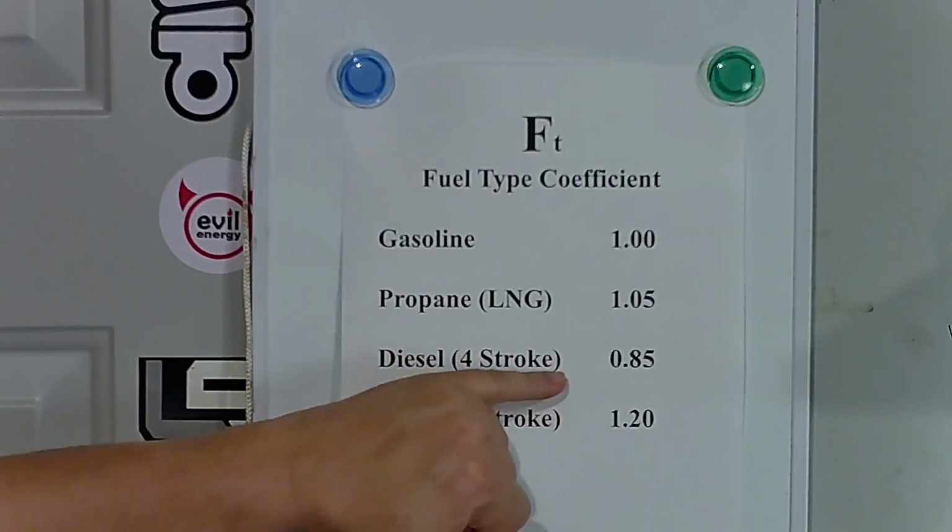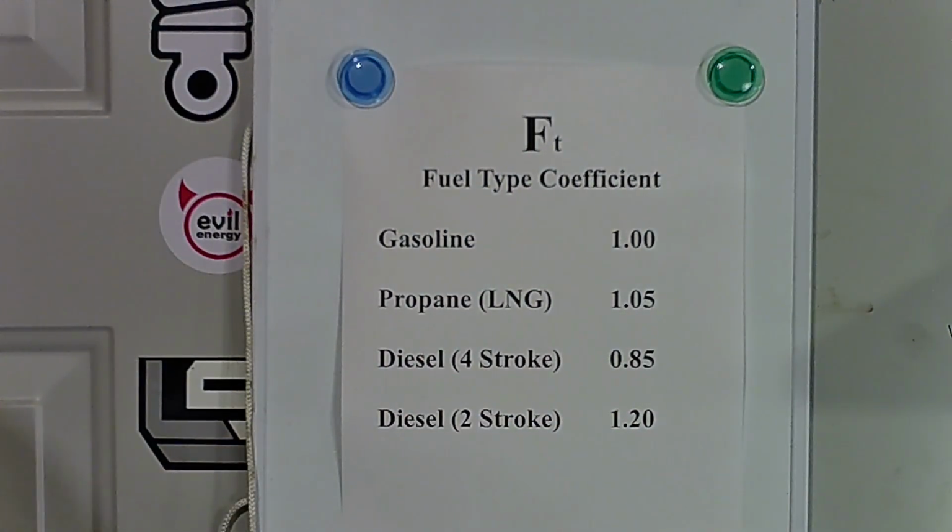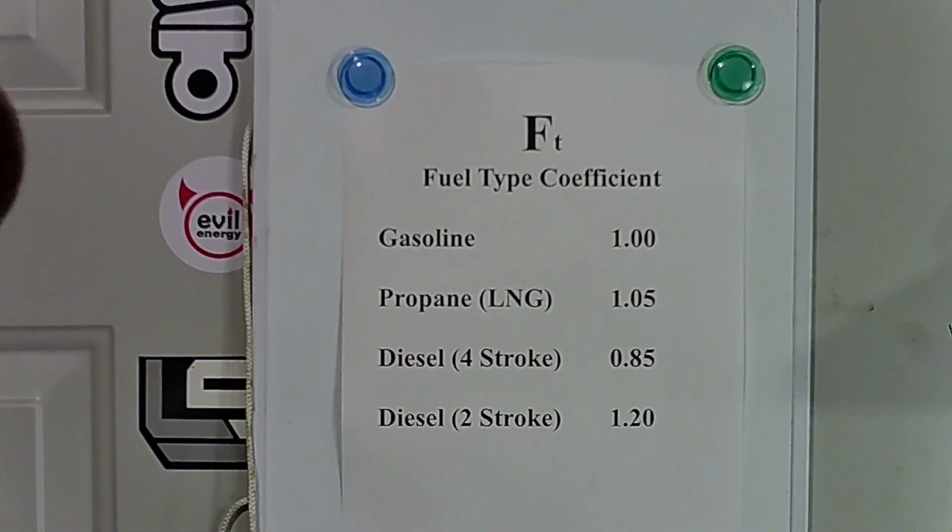If you're running a 4-stroke diesel, typically when you're talking thermodynamics and you're talking about an internal combustion engine, a third of your energy goes into the engine block and the coolant, a third goes into the exhaust, and a third is turned into mechanical power. On a diesel engine, a little bit more of that thermal energy goes into the exhaust, and a little bit less is rejected into the engine block and the coolant. So you use a coefficient of 0.85.